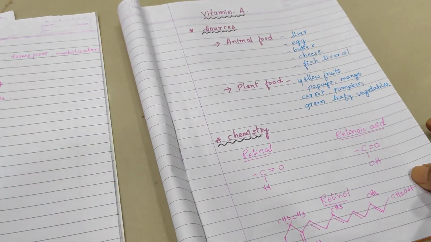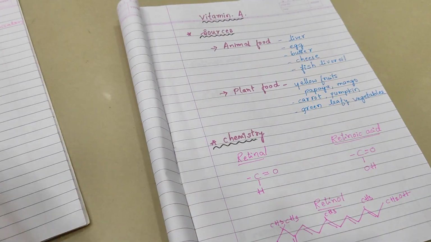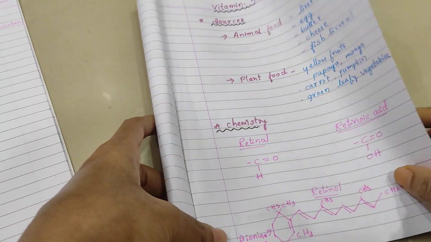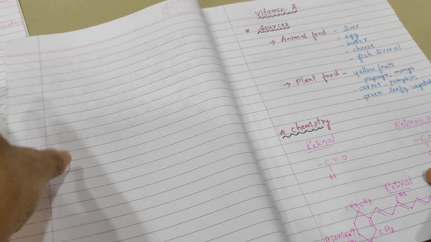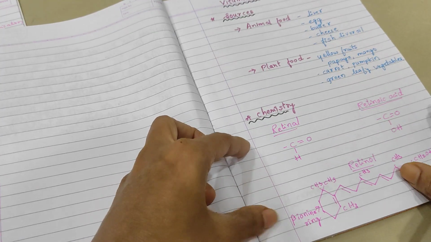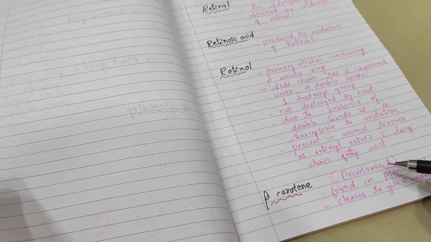Now going to the next, the chemistry of vitamin A. Vitamin A is a group of organic compounds. It is available in different forms like retinol, retinal, retinoic acid, and also beta carotene, which is a provitamin A.